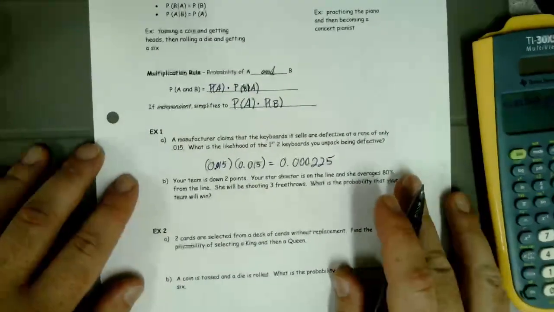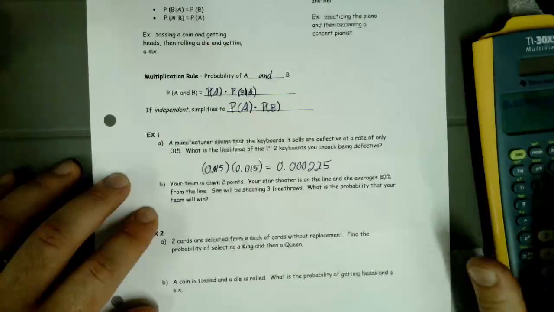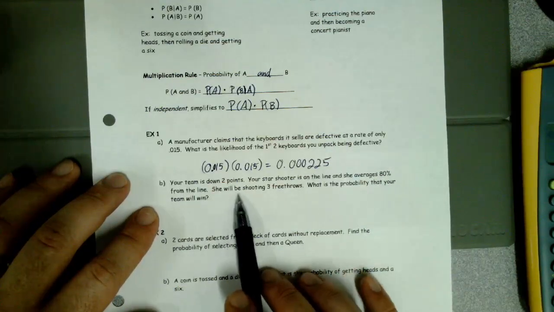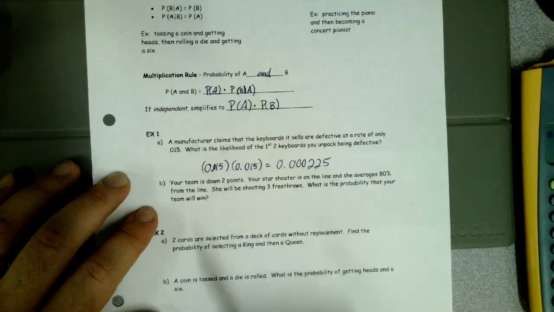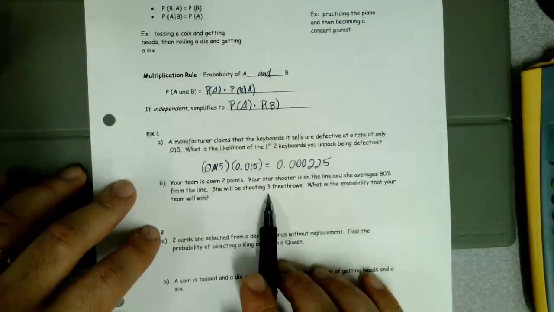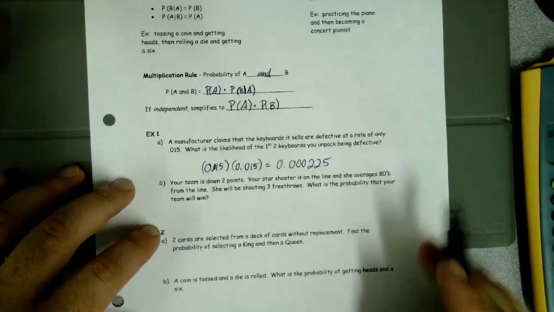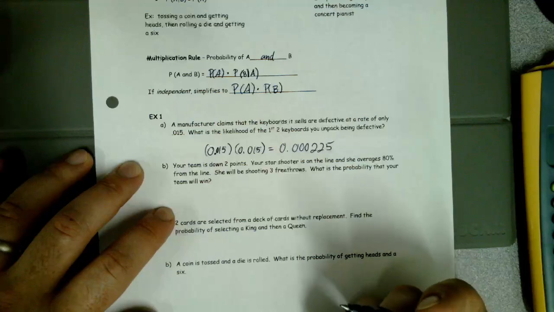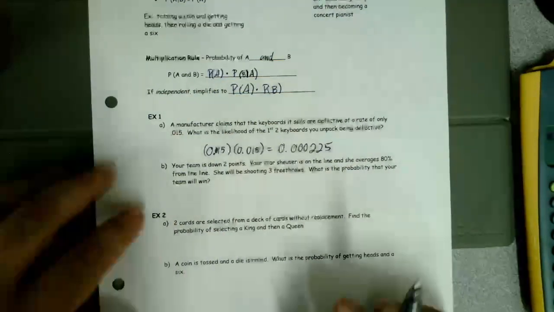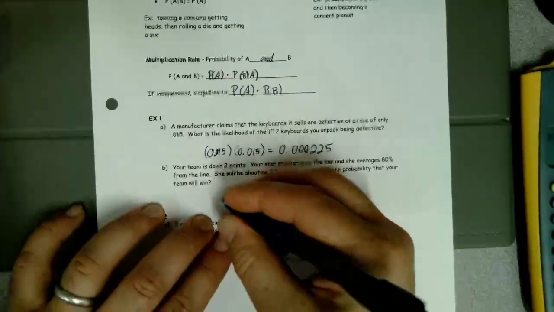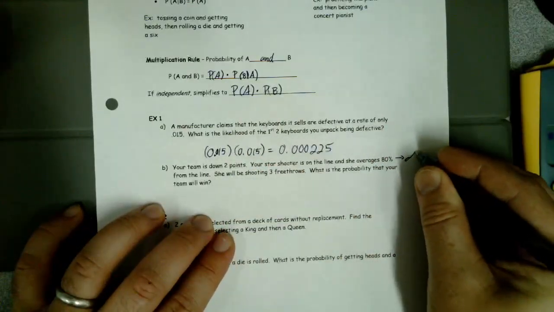All right, down here, your team is down 2 points. Your star shooter is on the line, and she averages 80%, shooting 3 free throws. What's the probability that your team will win? In order to win, if we're down by 2, she needs to make all 3 of them. She averages 80%, and assuming these are independent, and she has a little routine so that if she misses one it doesn't throw her off, make sure you switch this to a decimal.